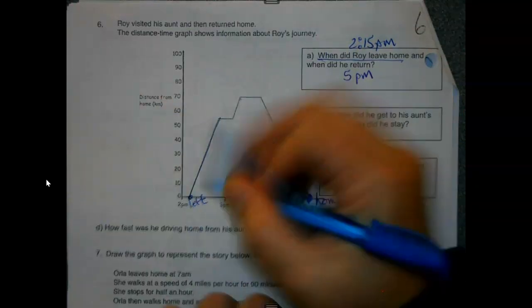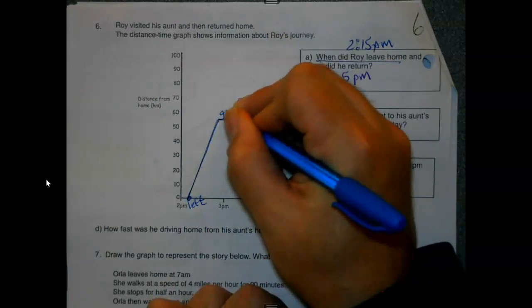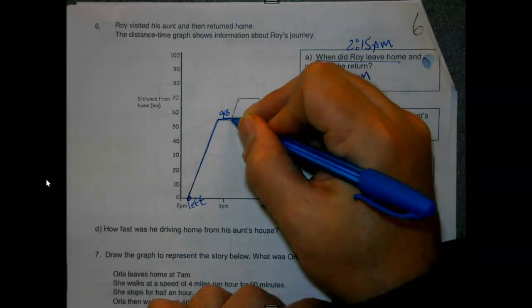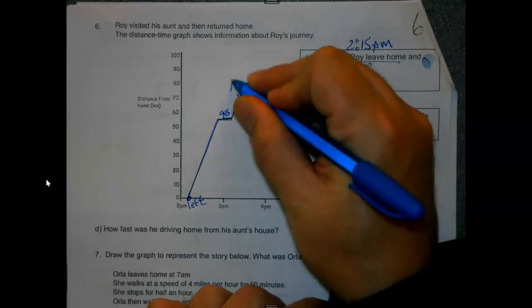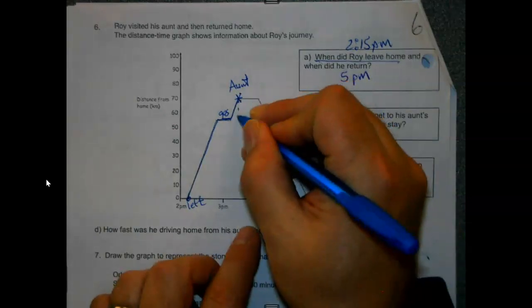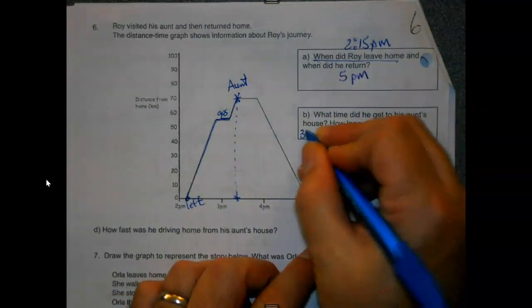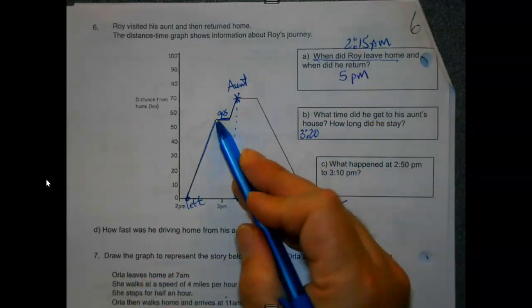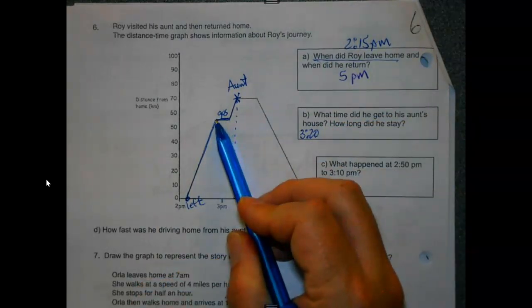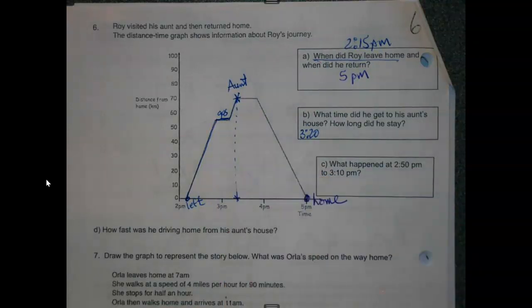I mean, 70 kilometers, you're not going to walk. So he's driving. Maybe he stopped to get gas or lunch or something, then got to his aunt's house. Yeah, so if we followed that down, 3:20, 3:30, anywhere in there, I think is a fair estimate. Even if some of you thought that he stopped here, I'd have no problem with you going with that. If you put like 2:45 or something, that'd be okay.